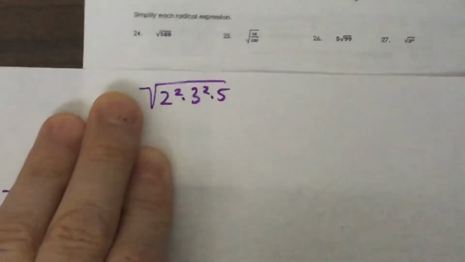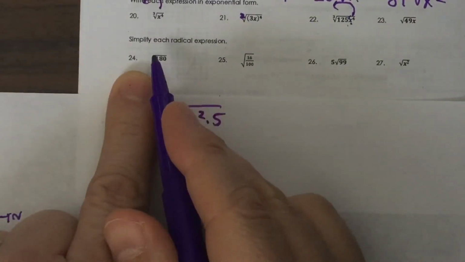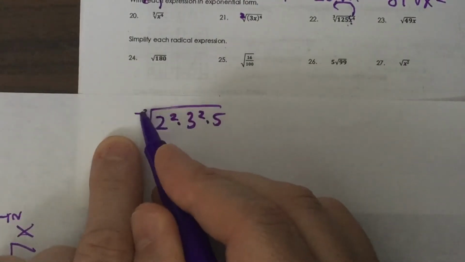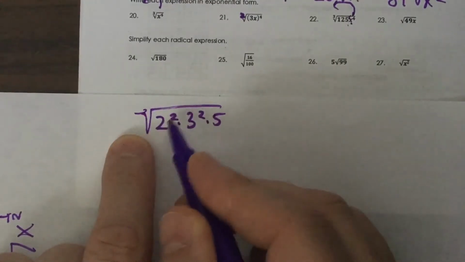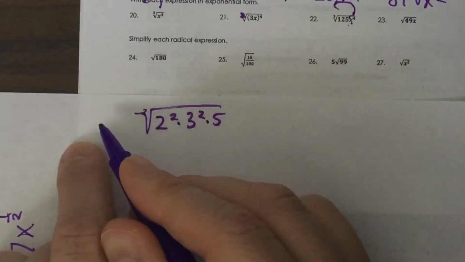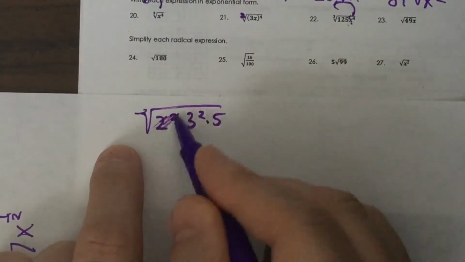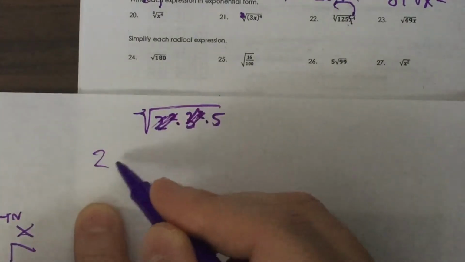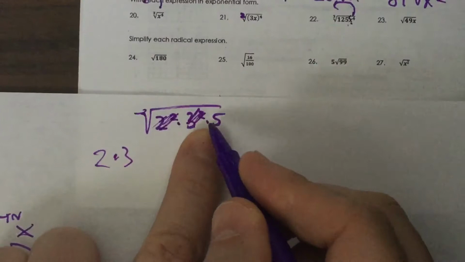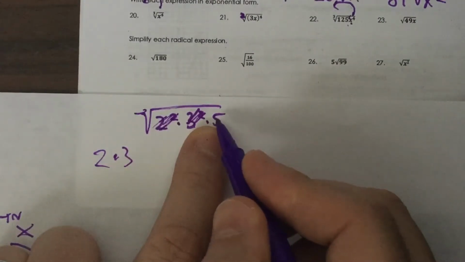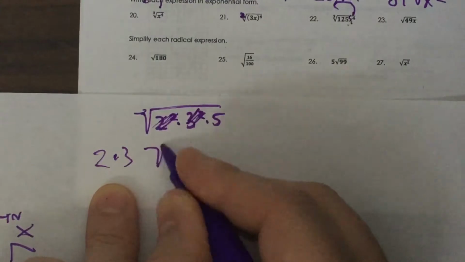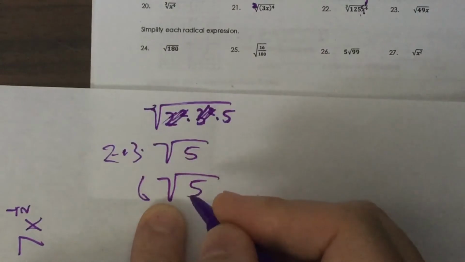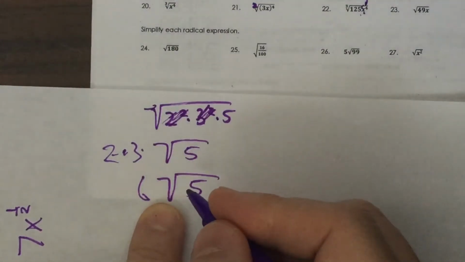Now what I can do with that, since it's a square root, it's like playing the Go Fish game. That's how we taught it earlier in the year. Since it's square root, every 2 of something on the inside gives me 1 on the outside. Okay? So I mark this out. I have a 2 on the outside. I mark this out. I have a 3 on the outside. I'm going to multiply those numbers together. I don't have 2 5s. I have to leave the 5 on the inside. So I end up with this. 2 times 3 is 6. So my final answer is 6 square root of 5 for number 24.